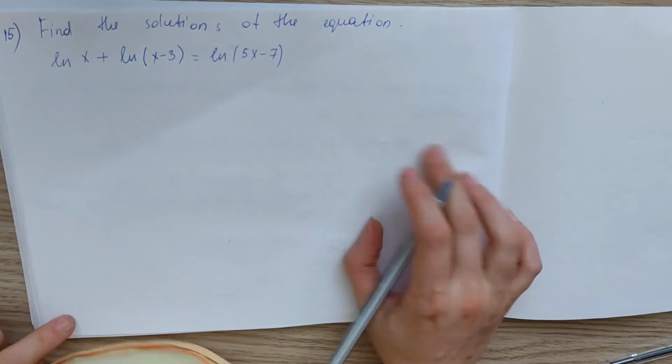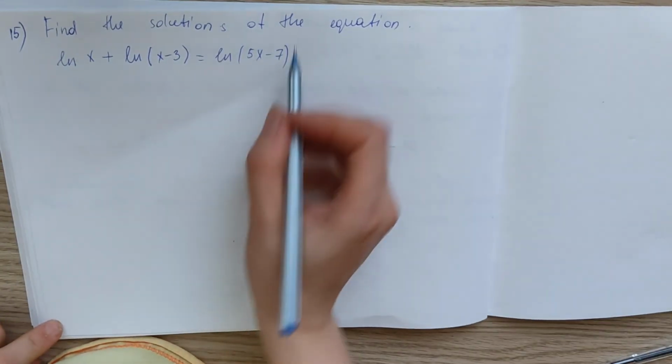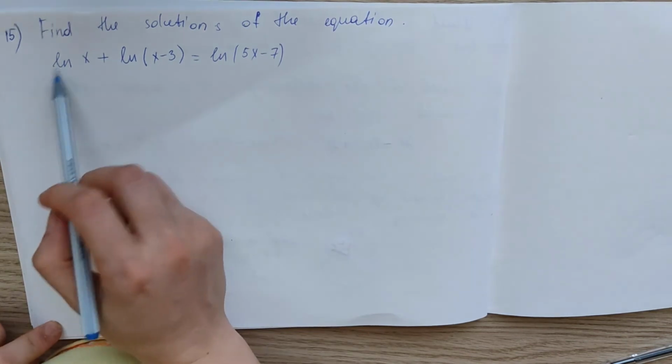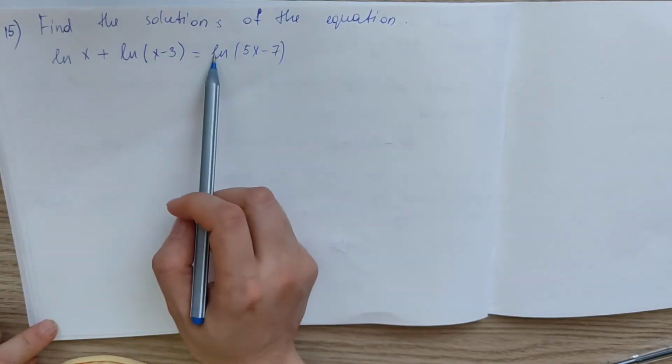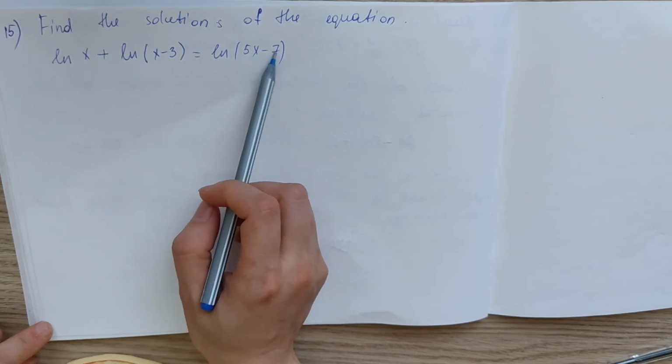Next question. Find the solutions of the equation. This is a logarithmic equation: ln x plus ln (x minus 3) is equal to ln (5 times (x minus 7)).